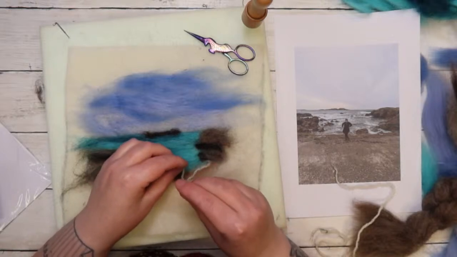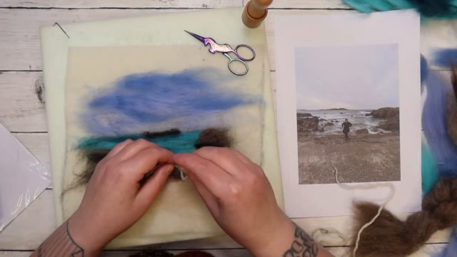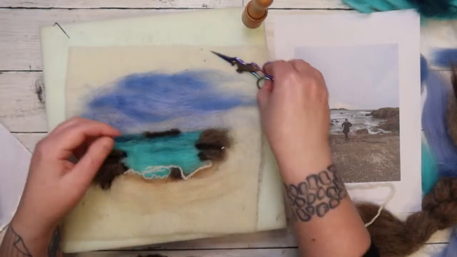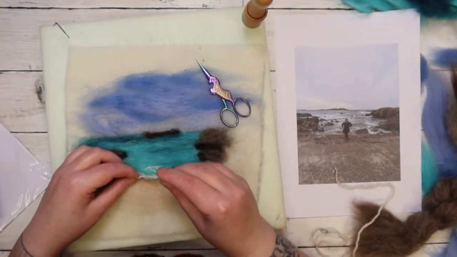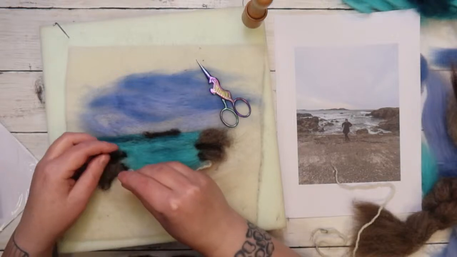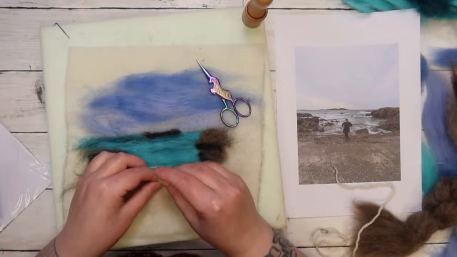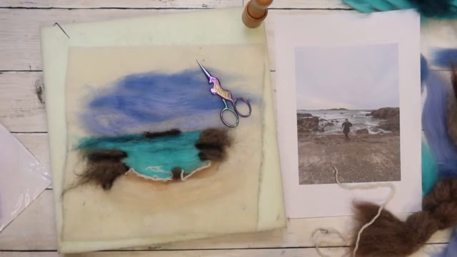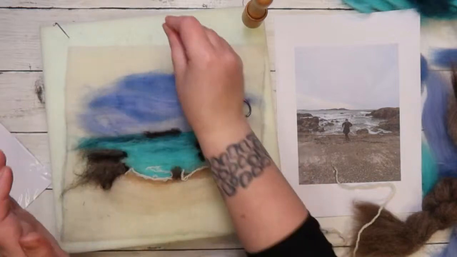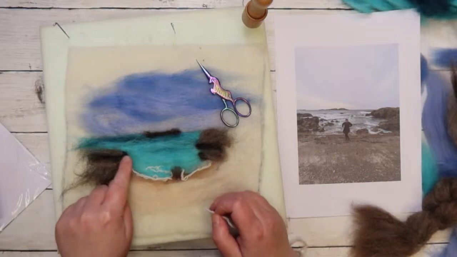That kind of comes around there. That's better. Yeah, I think I like that better with two. There we go. The waves are kind of going to come around that rock there. Yeah, I like that. Let's pop in a few more waves. We need some waves crashing around the bottom of those rocks.